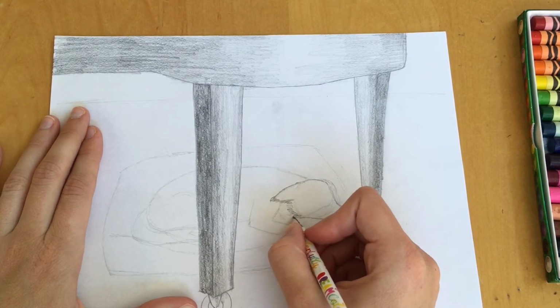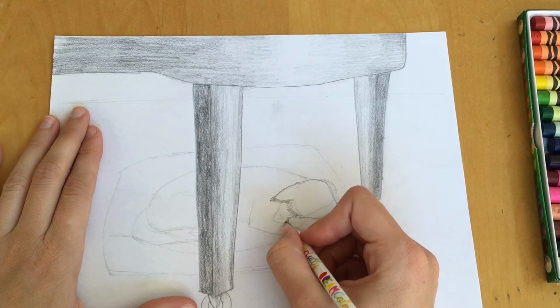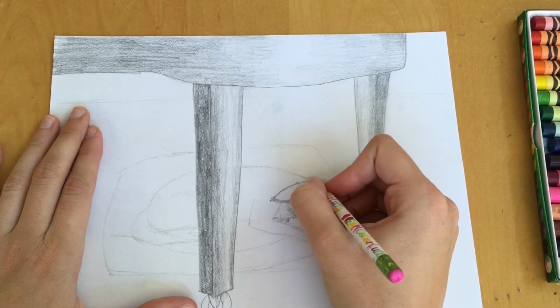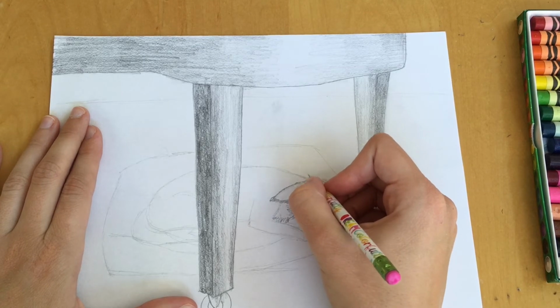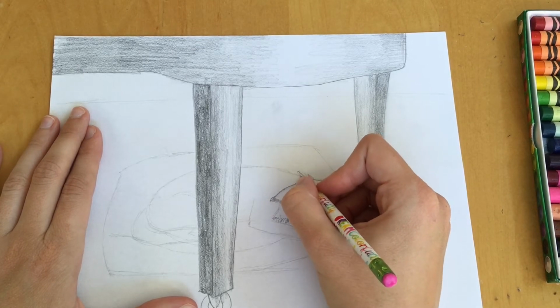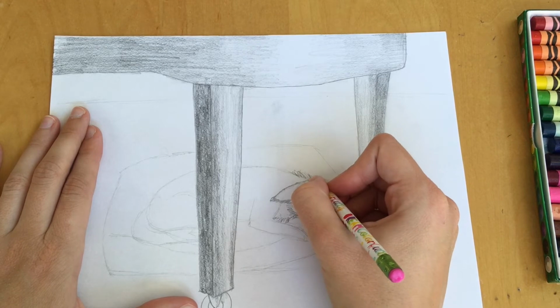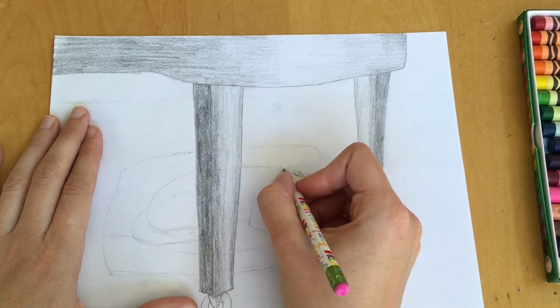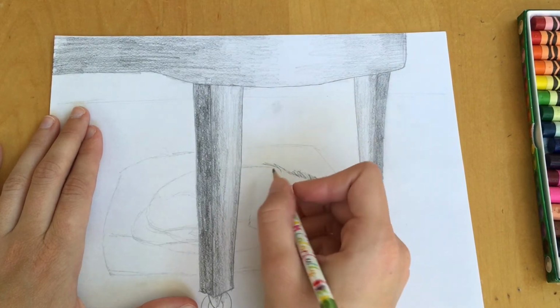Next, her neck is very fluffy, so I'll add some fur there. And the ruff around the back of her neck and the sides, very fluffy and furry. And her back has long fur.